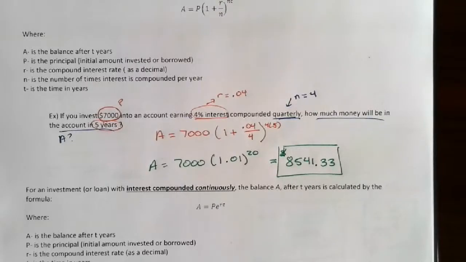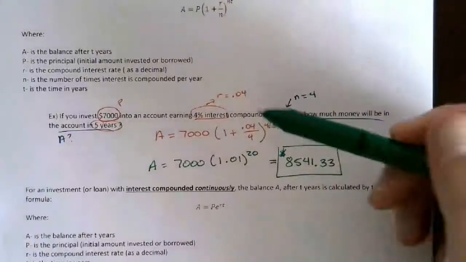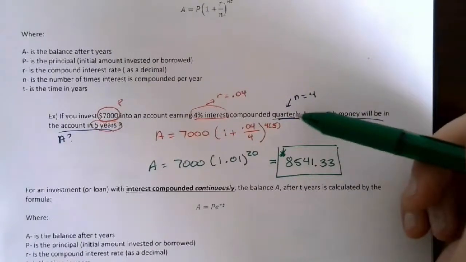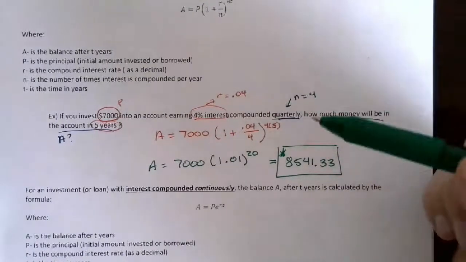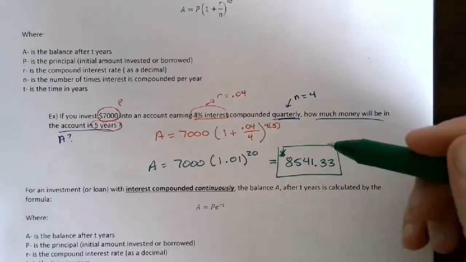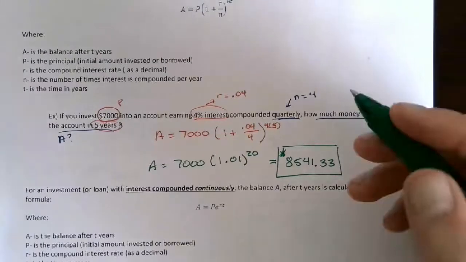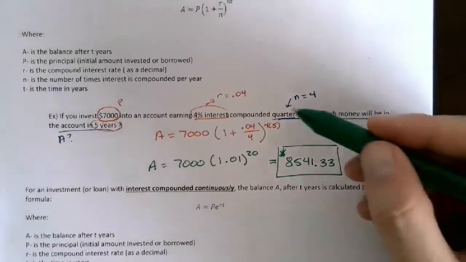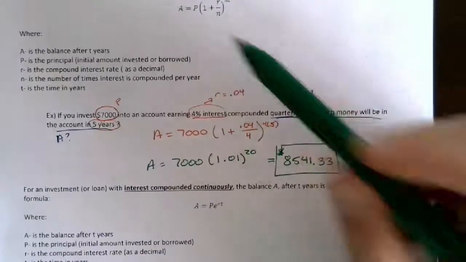Now, that's fine and good. Interest can be compounded quarterly, or it could be annually. If annually, n would be 1. You might see different terms in there. You could say semi-annually. It could just tell you compounded 6 times a year. Whatever it might be, make sure that you're using that in this formula here.